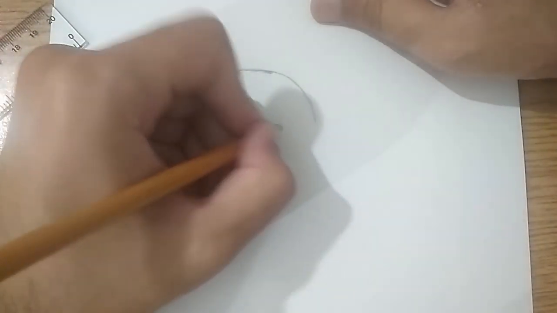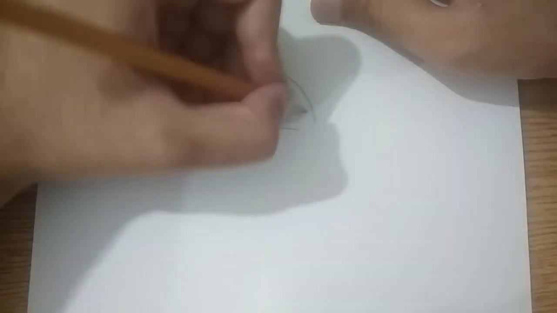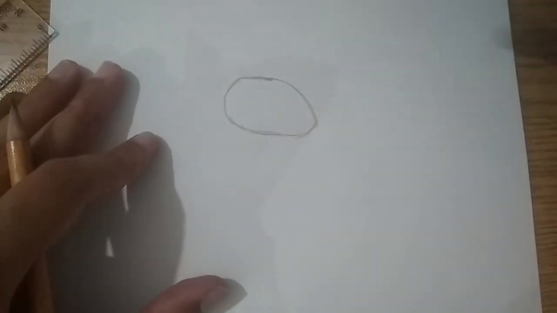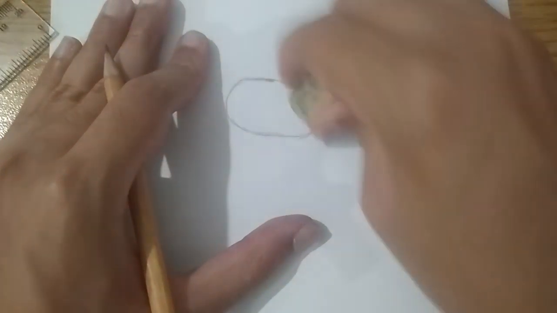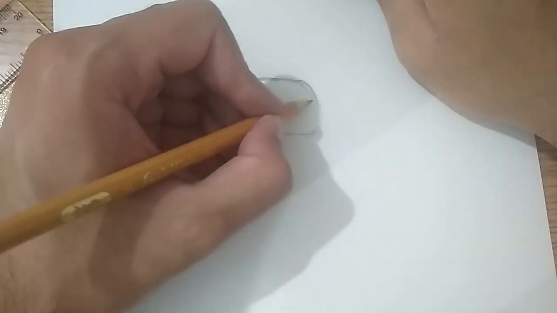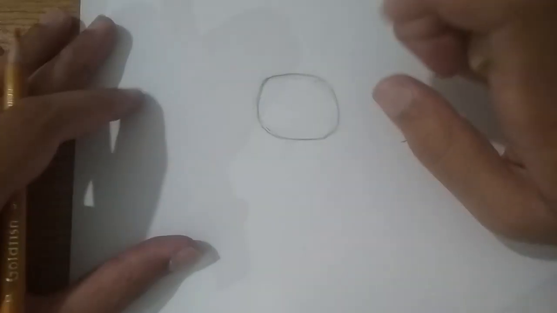Okay, and then just round it up like so. It's a little bit curved. Let me just fix that. Now it's better, in my opinion.